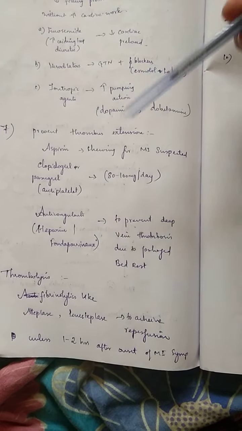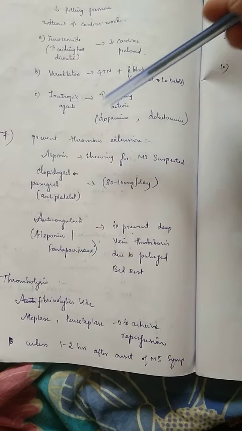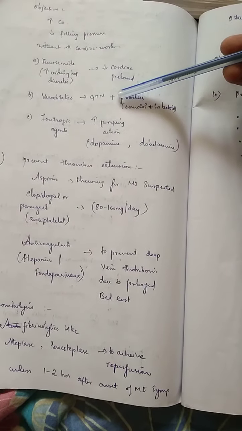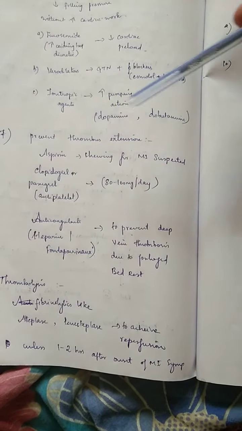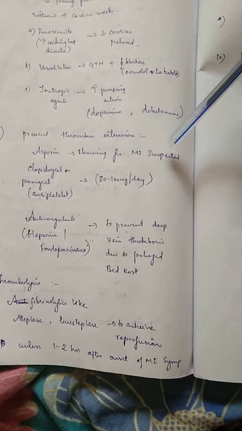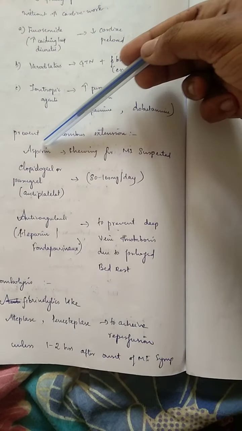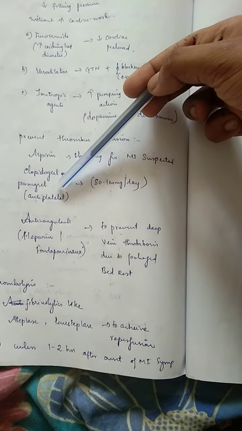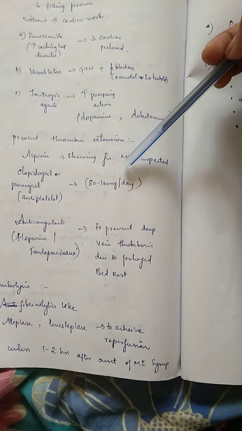Next is to prevent further thrombus extension. Always when there is a myocardial infarction, the most important cause is that a thrombus is formed, and you have to prevent further formation of thrombus, right? So all these are actually the prevention part. The first is thrombus extension. So we'll give aspirin, chewed, for suspected MI. When the patient comes to you with MI symptoms, you should give chewable aspirin. Then we'll give some antiplatelet drugs like clopidogrel, prasugrel.